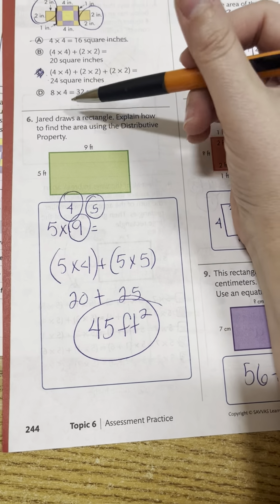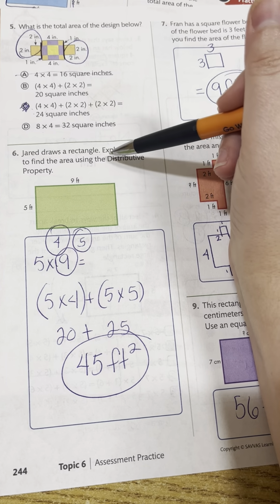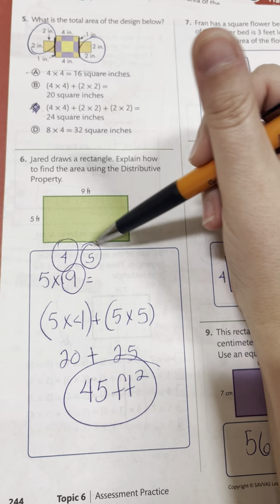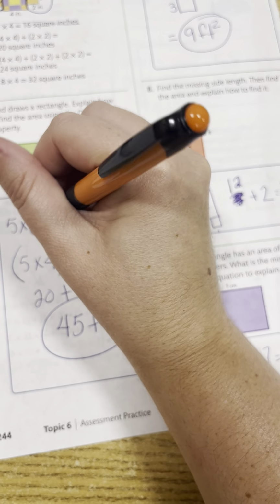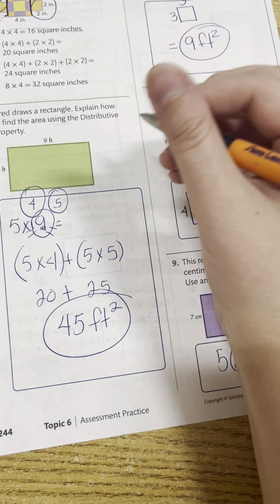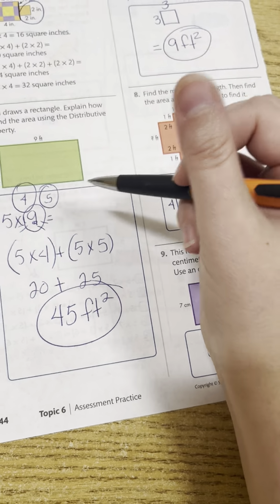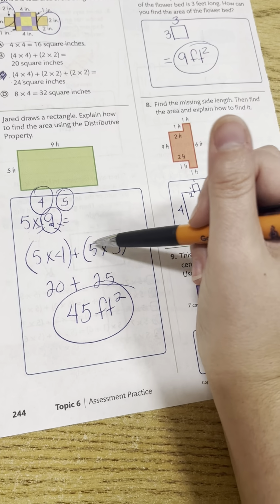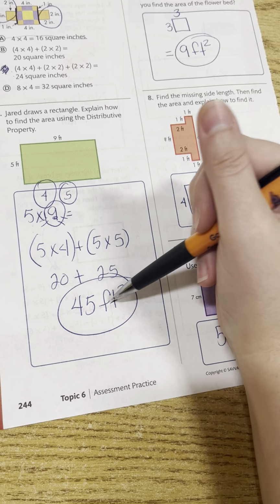Okay, the next one. Use distributive property to explain how to find the area. And we just used an equation. So distributive property means 1 mouse in the house. So here's the little mousey. This is the mouse. See the mouse? So we broke up the 9 because we like to multiply by 5. You don't want to break up the 5 because he's our friend. 5 times 4 plus 5 times 5 is 20 plus 25 is 45 feet squared.